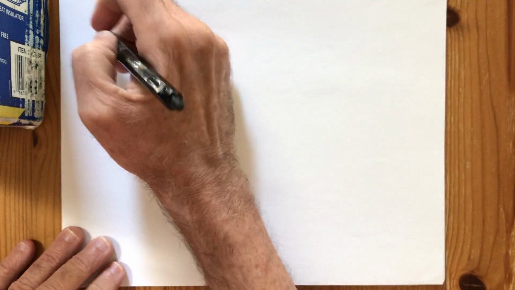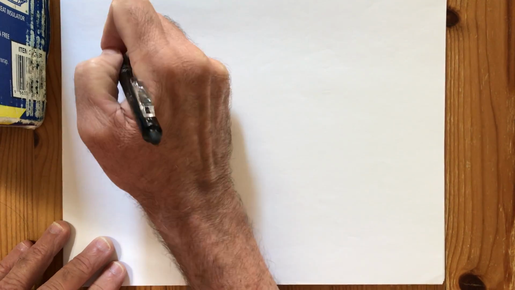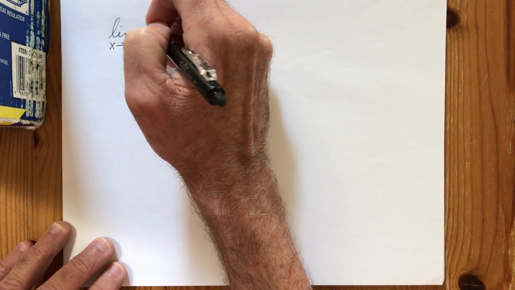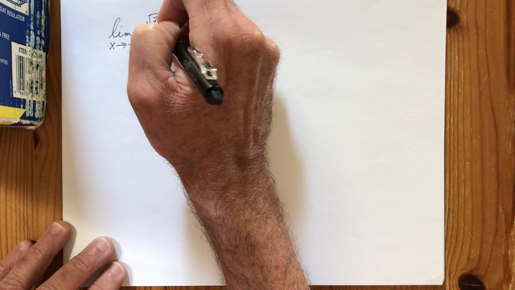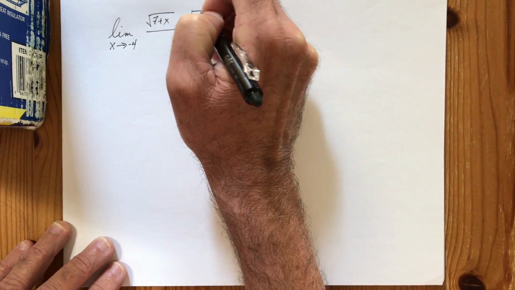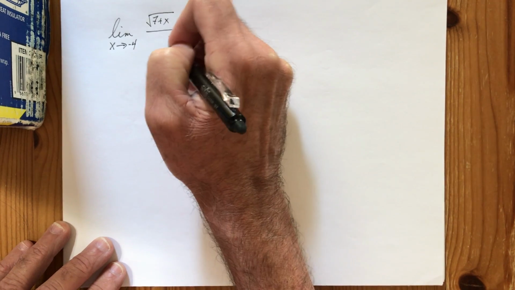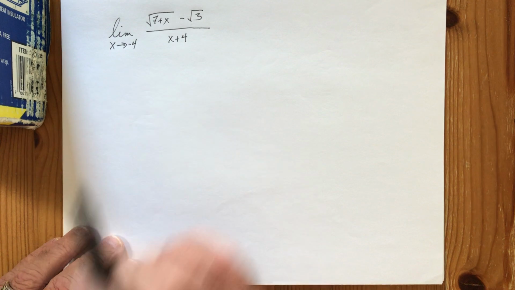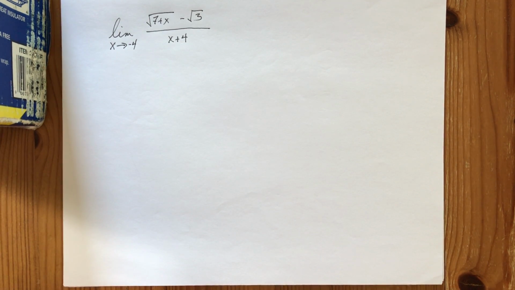In this video, we're going to solve a limit algebraically, or in other words, analytically. And the limit that we're going to solve is the limit as x approaches -4 of the square root of 7 plus x minus root 3 over x plus 4. Now, this is a limit which has a radical binomial in the numerator, and so we're going to use conjugates in order to solve this.